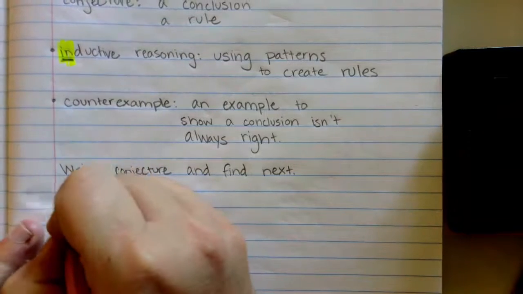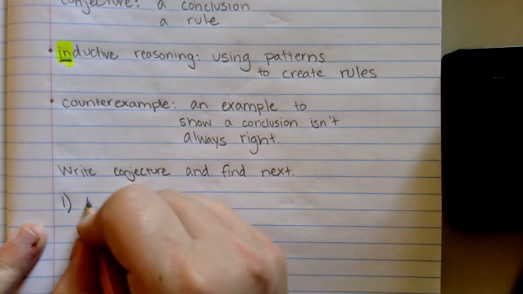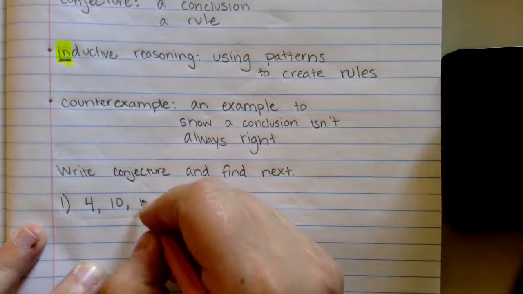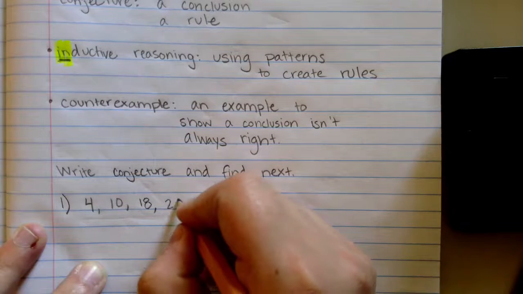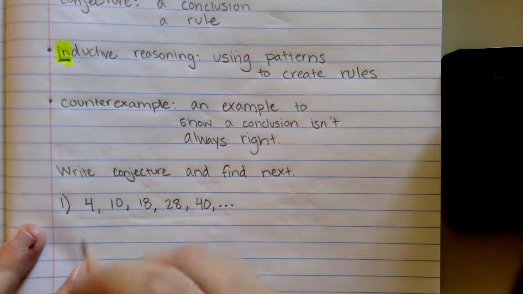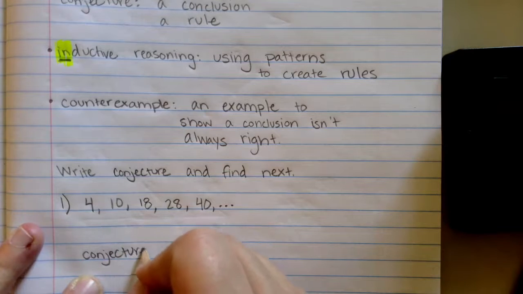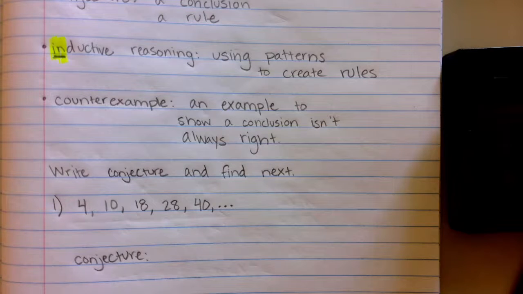Alright, so for example 1, we're just going to have a list of numbers: 4, 10, 18, 28, 40. All right, so we're looking for a pattern that we can see. We're going to use our inductive reasoning. We're going to look for patterns. And what rule do you see is happening in that pattern?